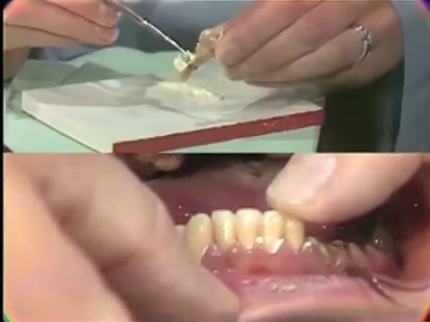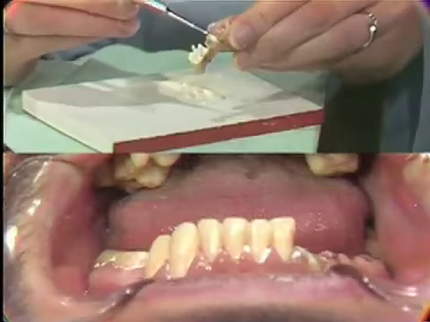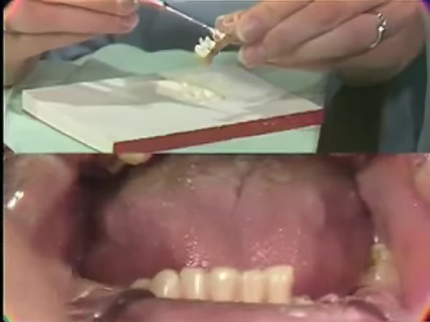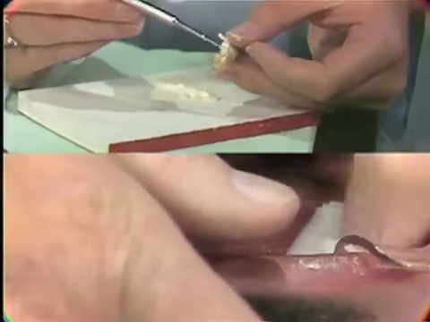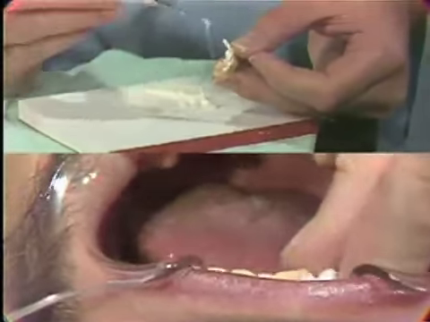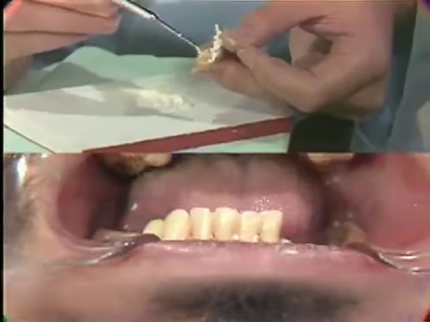It's good to be able to see the cement coming around the margins. If you don't see the cement coming out around the margin of the restoration, you might not have a good seal. If you don't have a good seal on the temporary, you could create a sensitive tooth.